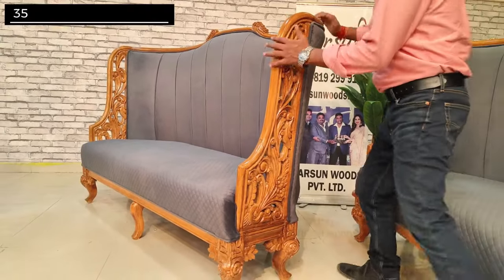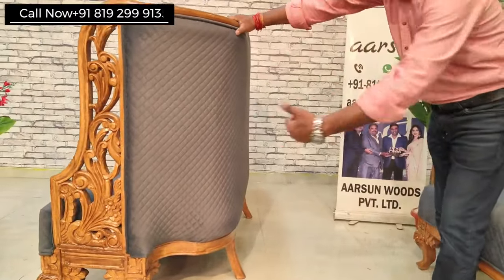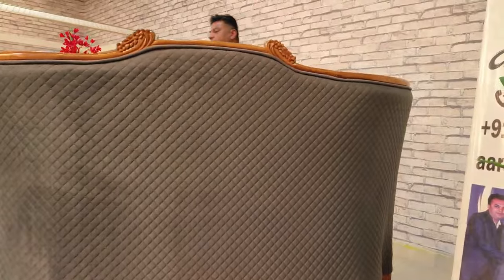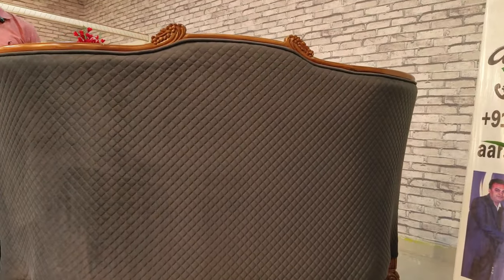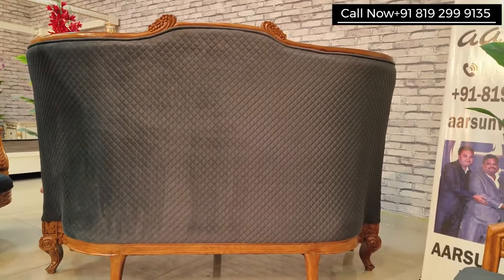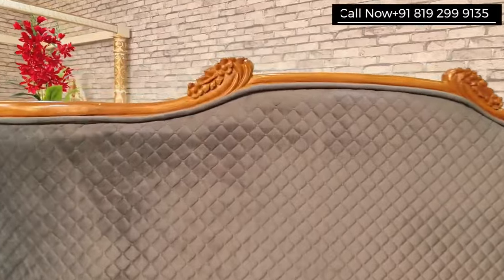And now I'll move the sofa to the back. Let's see the design here, the curve on this side, and a clean look at the back. A beautiful unit. Even if you want to keep it in the middle of the room, this will look really beautiful. And the natural wooden texture is quite visible here.